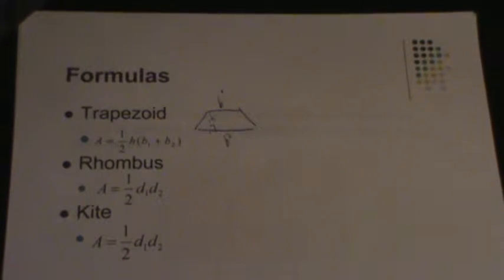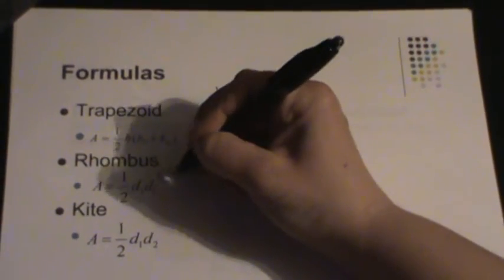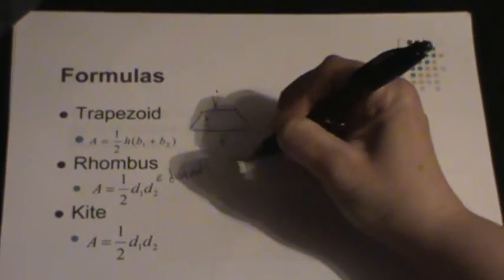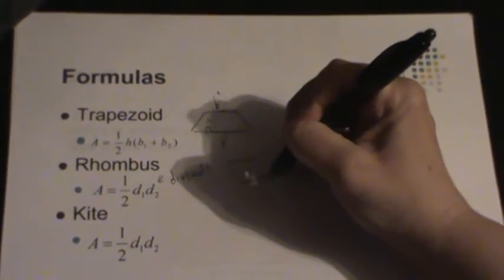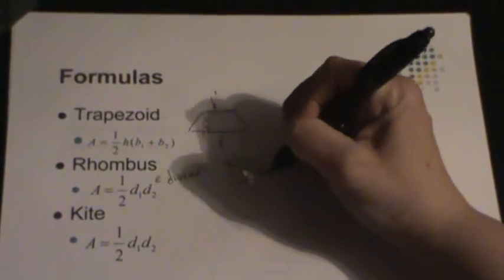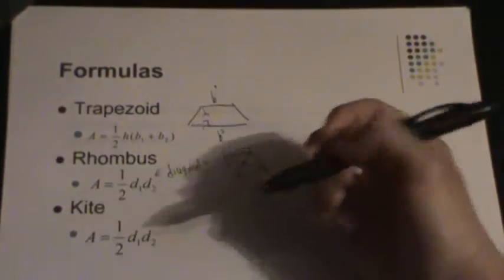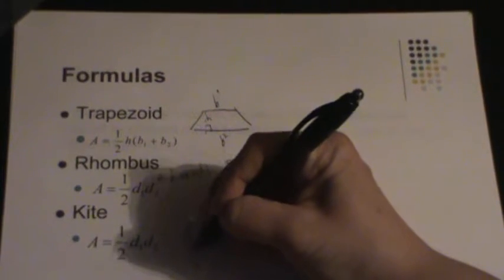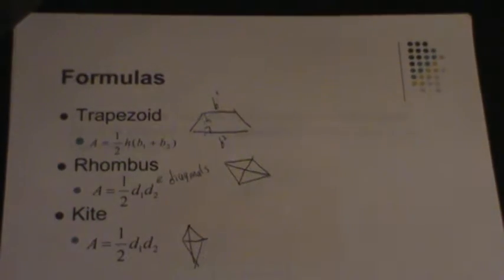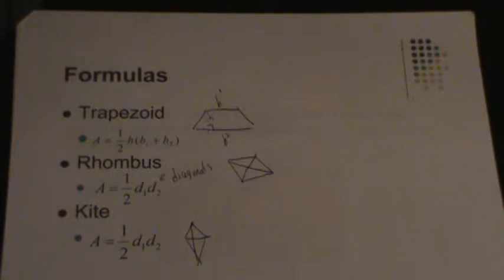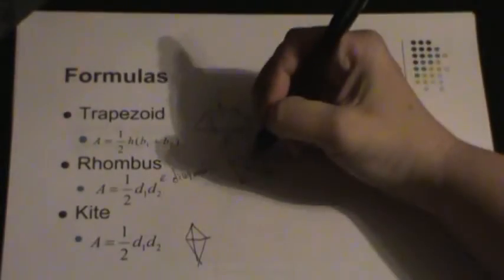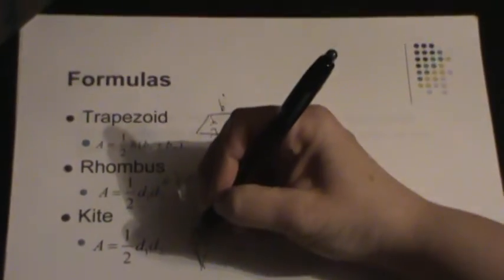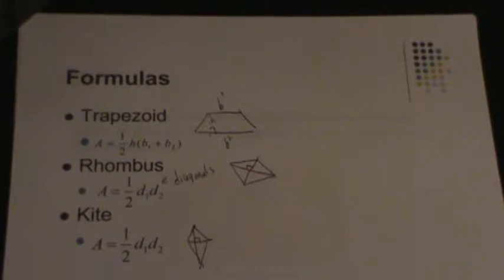When we have a rhombus, you have 1/2 times diagonal 1 times diagonal 2. Please remember those D's stand for diagonals. So we have a rhombus here, diagonal 1 and diagonal 2. Same formula for a kite. So there's your kite, 1/2 times diagonal 1 times diagonal 2. If you remember, in the middle of a rhombus or a kite, your diagonals are perpendicular. So again, we are looking at right triangles again.